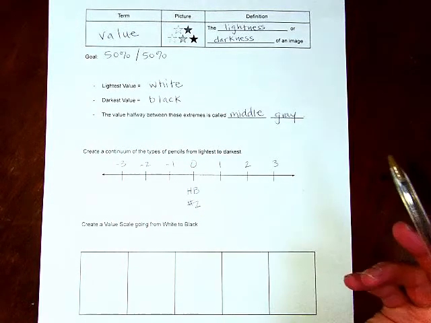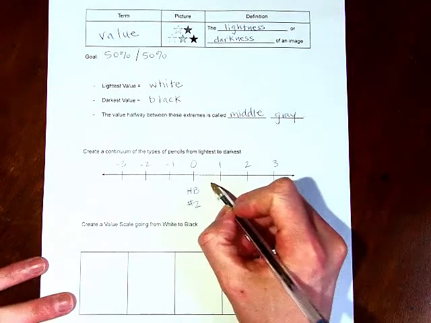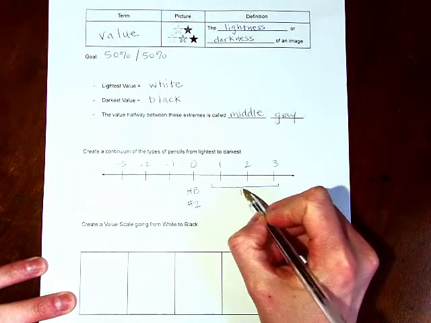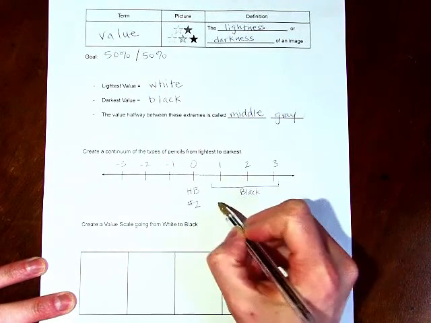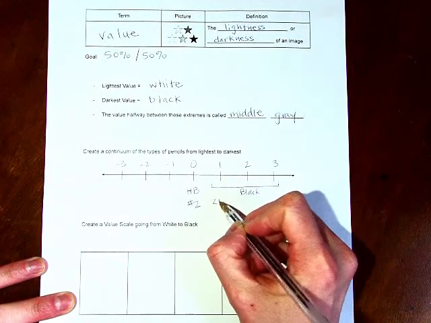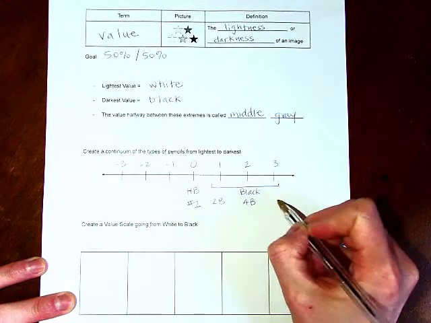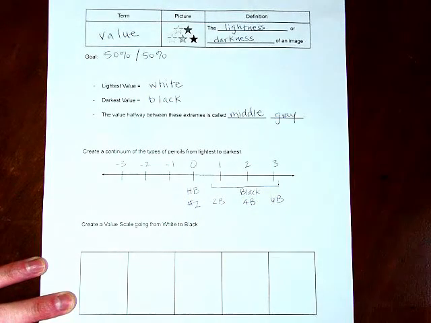The ones this way are the black pencils. And we have pencils like the 2B, 4B, and 6B in the art room. This one is the one that we use when we're really trying to create a black.